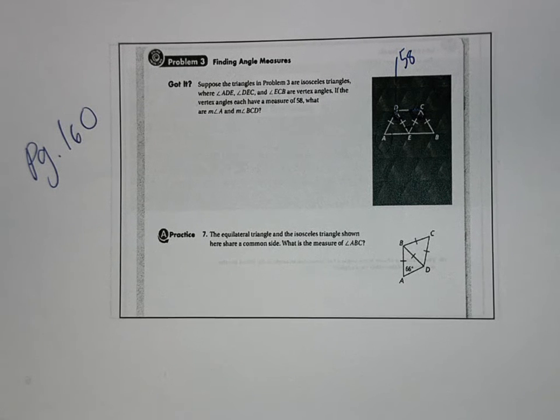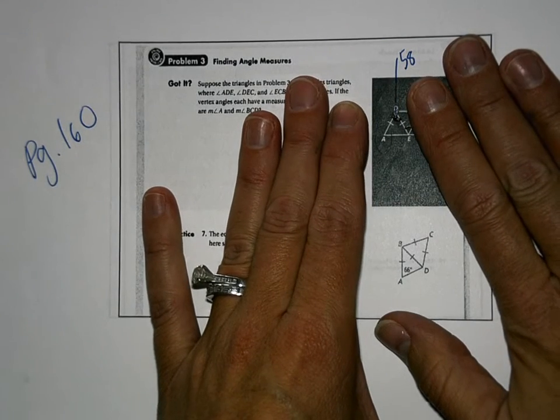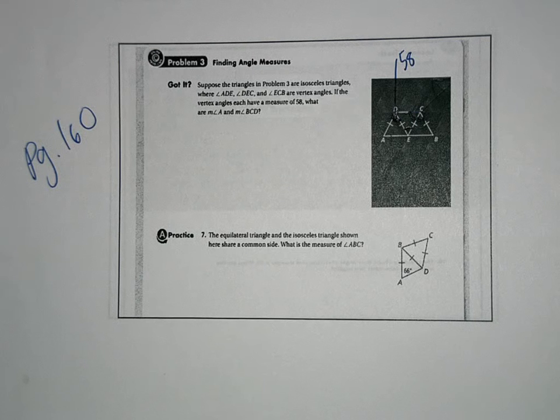Yes. Okay, so brainstorm in your groups what you can do to solve this one. So if we just look at this first angle right here, trying to solve for angle A, and we know that the vertex angle, that top angle, is 58, and we know that the other 2 angles are equal, or x, can you solve it? Okay, let's see what you can do. Talk about it in your groups. Talk about how you're solving it. See if you guys agree.